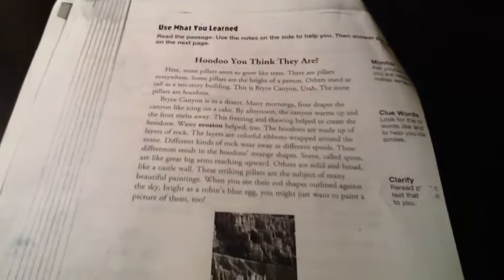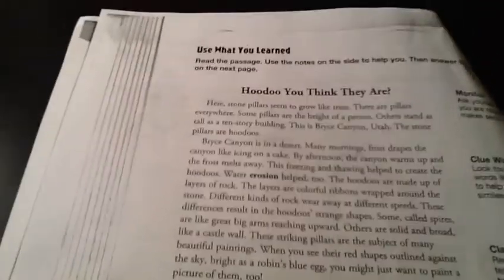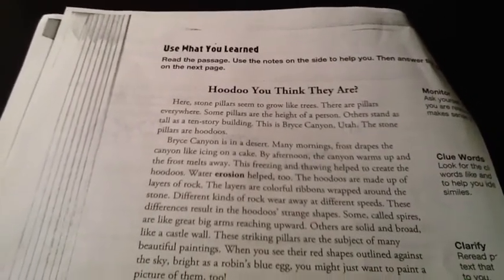Okay? Now, let's go on, and we're going to start practicing with this skill. For our first practice, we're going to use what we learned with those reading strategies. So as we read, we're going to be monitoring and clarifying. So we'll make sure that what we're reading is making sense. We're going to look for clue words like and as, and we'll reread parts of the text to make more sense. Here we see the passage directions. Read the passage. Use the notes on the side to help you. Then answer the questions on the next page.